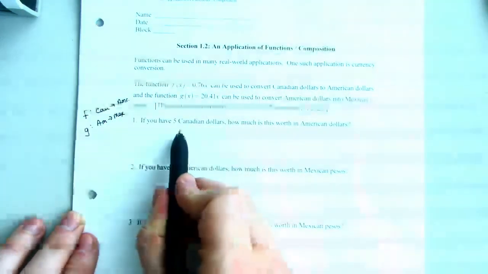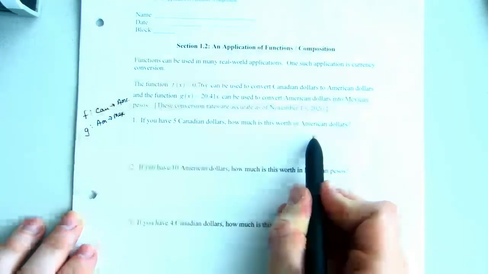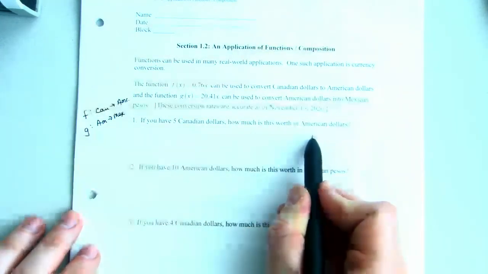That function f changes Canadian dollars into American dollars, and the function g changes American dollars into Mexican pesos. I have 5 Canadian dollars. I want to figure out how much that's worth in American dollars. That means I need to plug that 5 Canadian dollars into my f function, and I need to go do the problem f of 5.